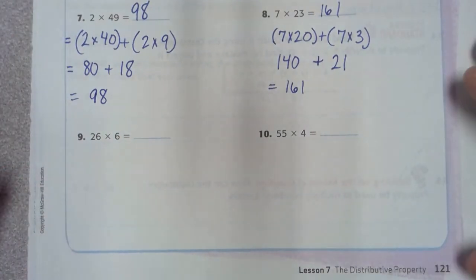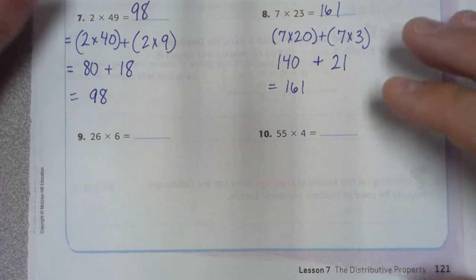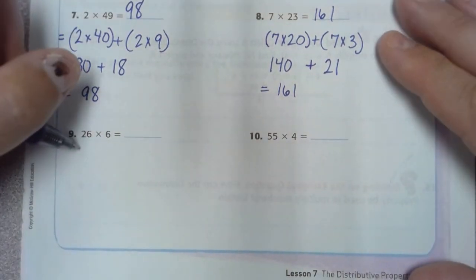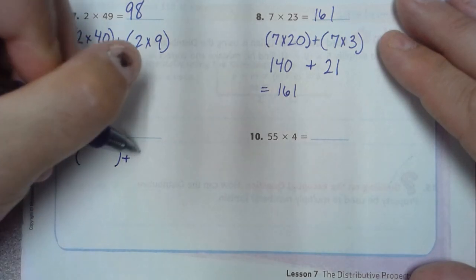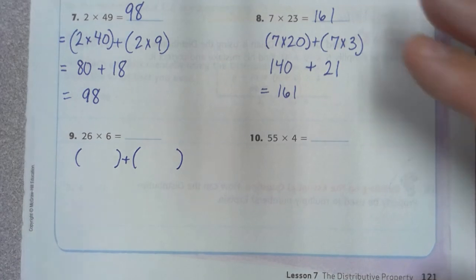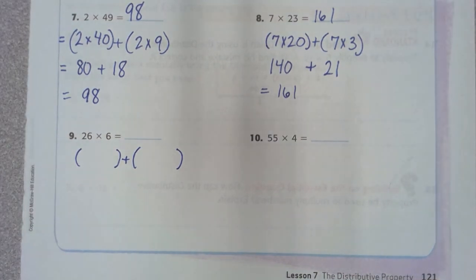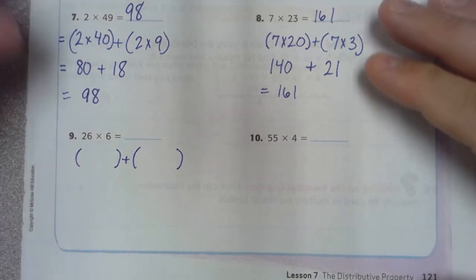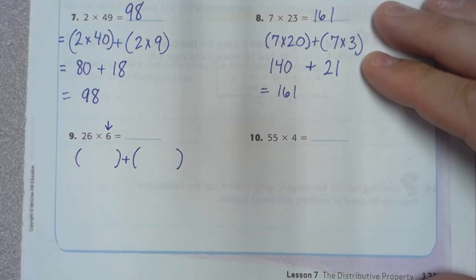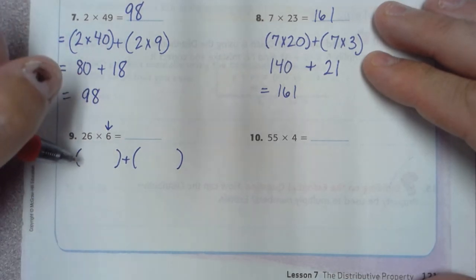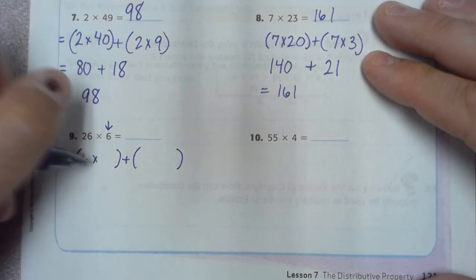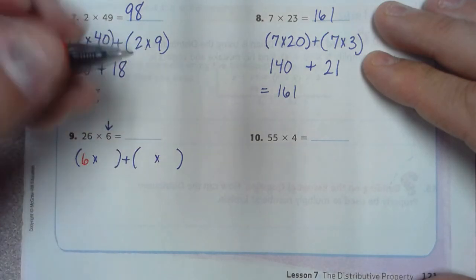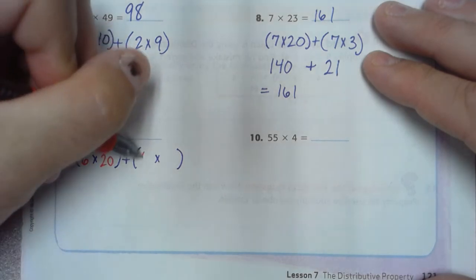How about number 9? Anybody want to walk us through number 9? Casey, you're going to walk us through it. Casey, we're going to draw. We do the parentheses, guys, because when we do order of operations, you do what's in the parentheses first. So, Casey, we're going to take the number that has. And then what? 20. Okay, yeah.